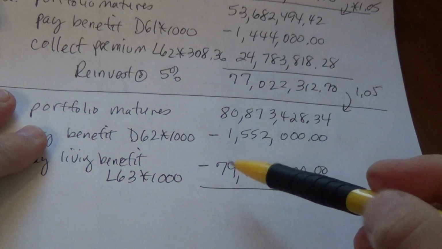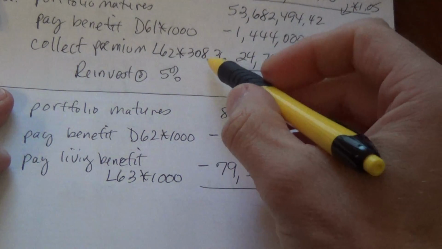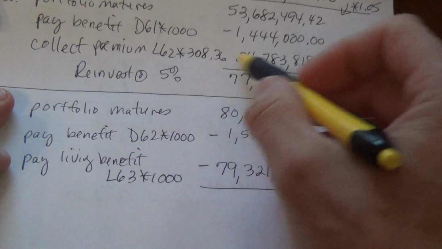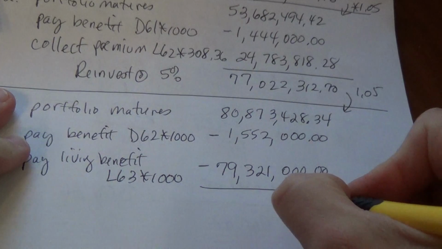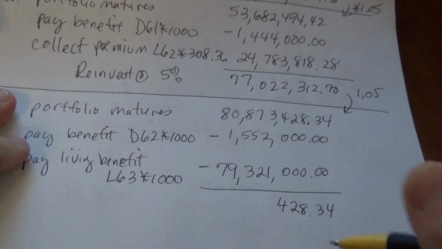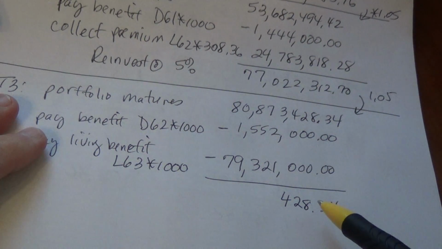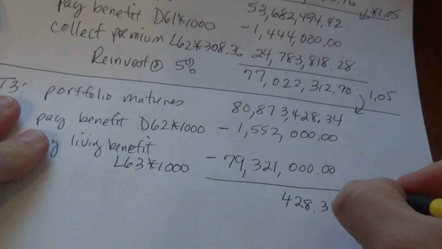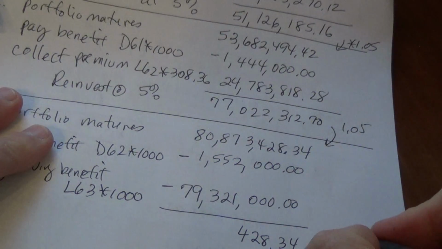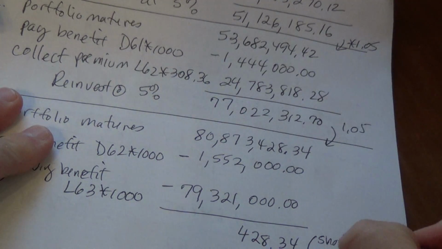And when you take the net of all of that, remember it should be exactly 0, but because we rounded our premium to 308.36, so we didn't go out as many decimal places, we'll have a small remainder, and the remainder here that I get is $428.34. You'll probably get a few $100s like that. If you're off a whole lot, then there might be an error, but your answer should be 0 except for rounding.